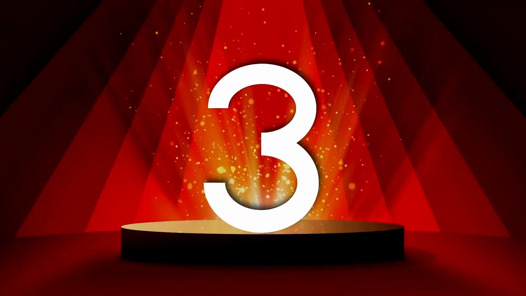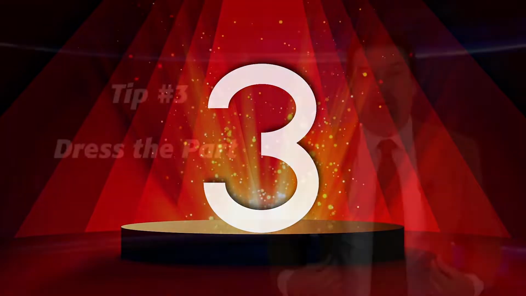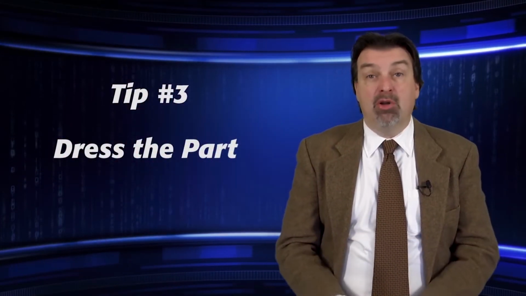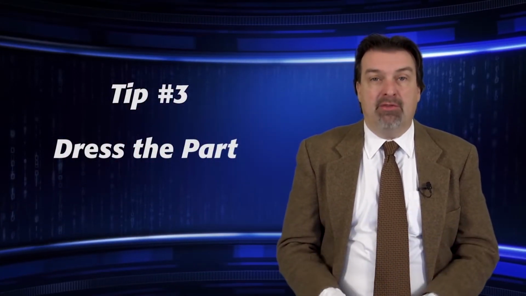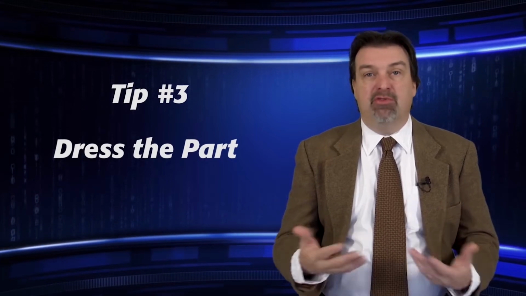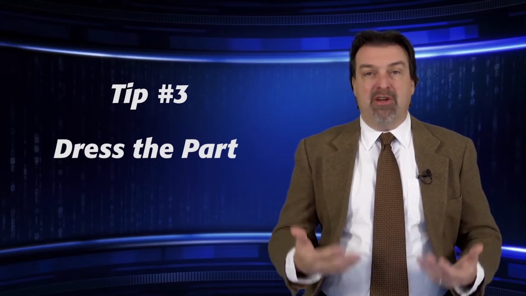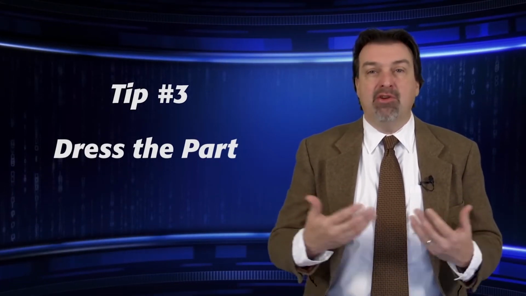Tip number three, do dress the part. You want to wear the same type of clothing you would in front of a live classroom if you were on campus for the students. It just gives that professional appearance and it makes them take notice. So you want to dress appropriately. You want to dress as you would in the classroom.